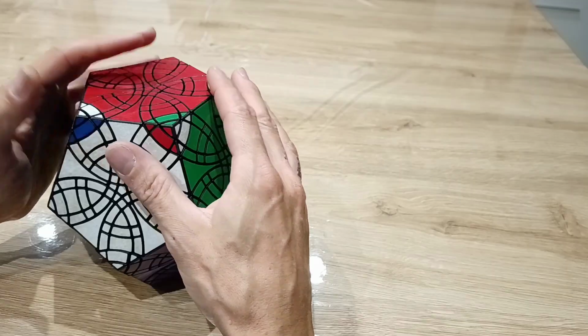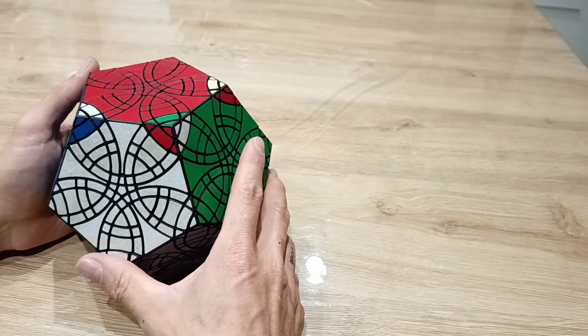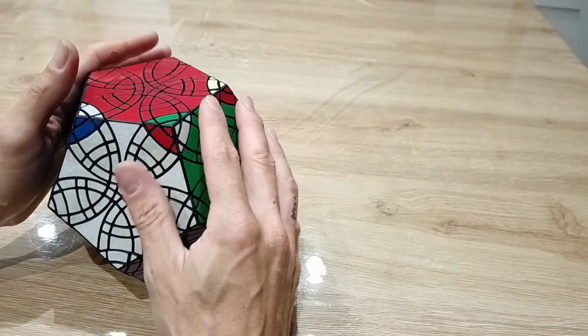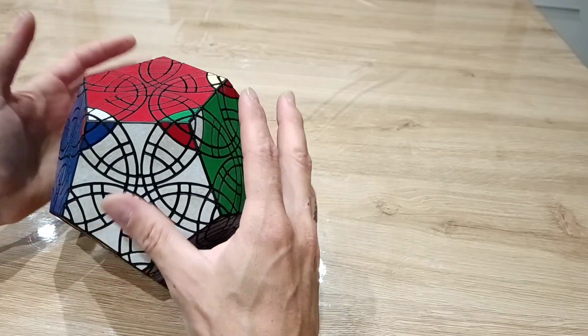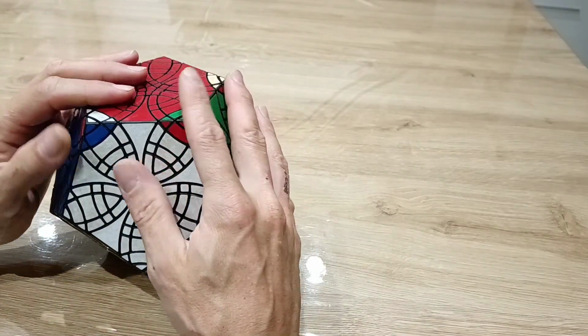But here I haven't found this parity, because I have found other parities that I have never found. So it's wonderful for me to find new parities.